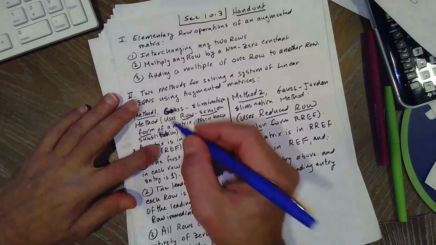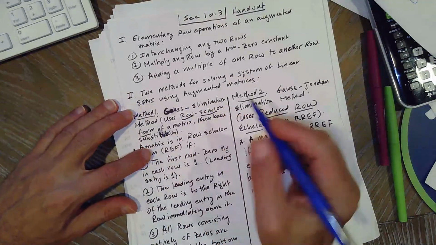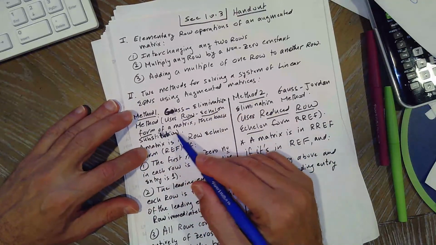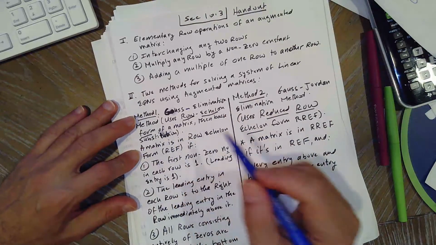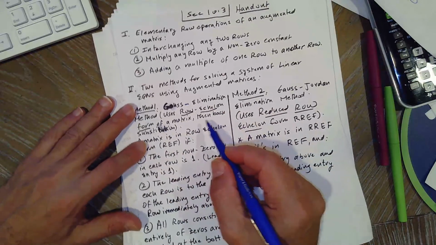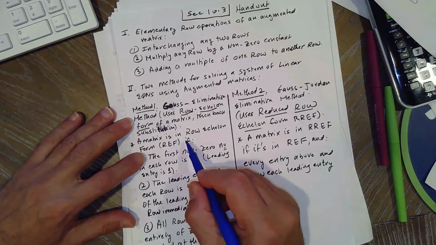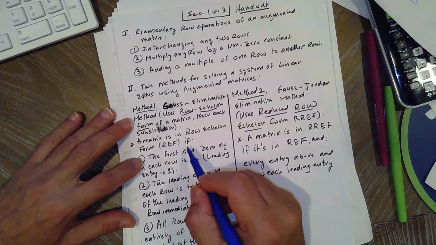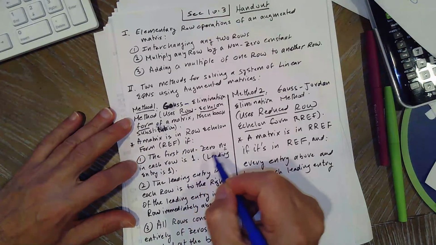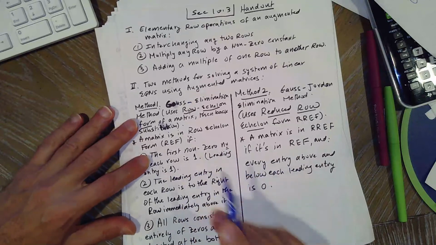The first one is called the Gauss elimination method, which uses row echelon form of a matrix, then back substitution. What does row echelon form mean? A matrix is in row echelon form, REF, if the first non-zero number in each row is 1. The leading entry has to be 1.